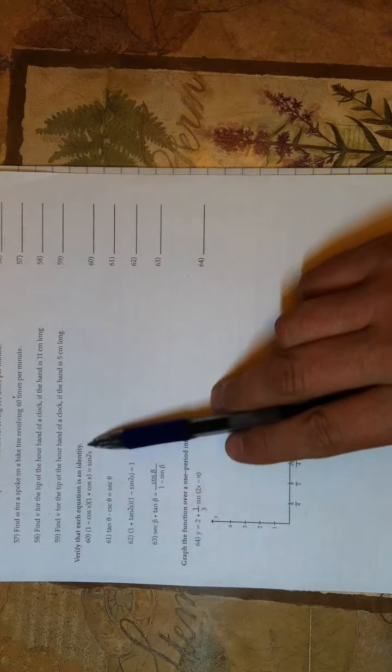Honors Pre-Calculus Final Exam Review. This is going to be number 60 for 2013. And this says to verify that each equation is an identity.